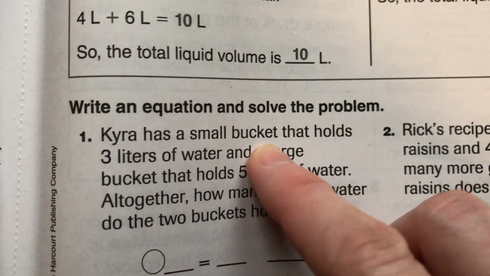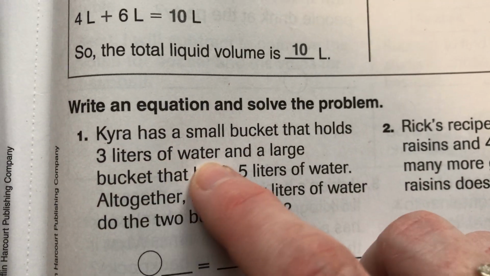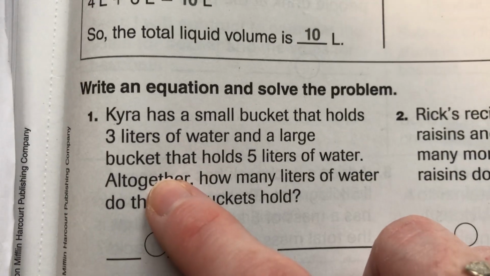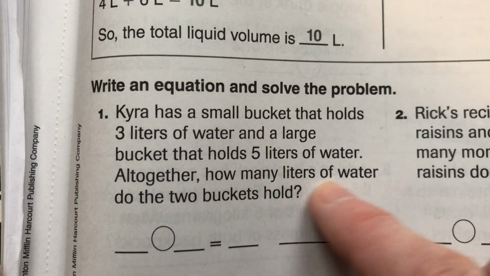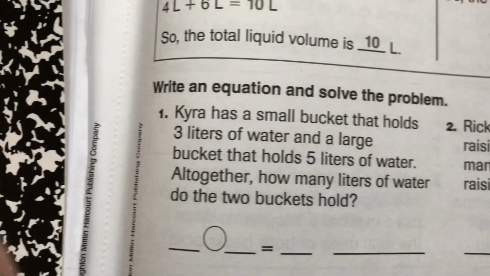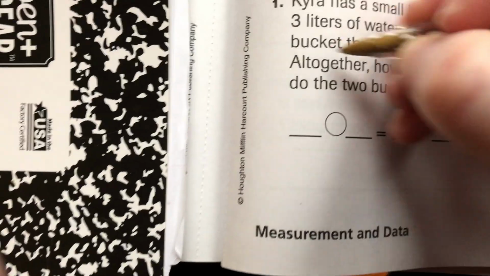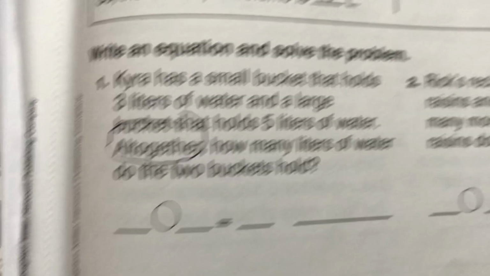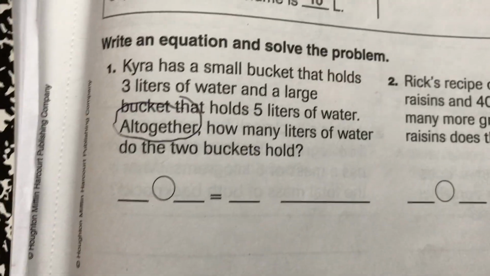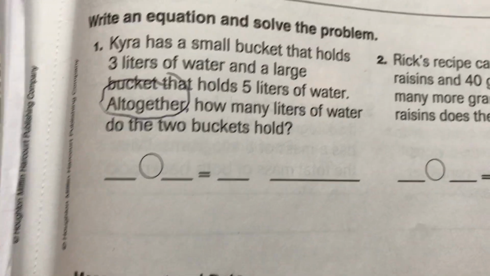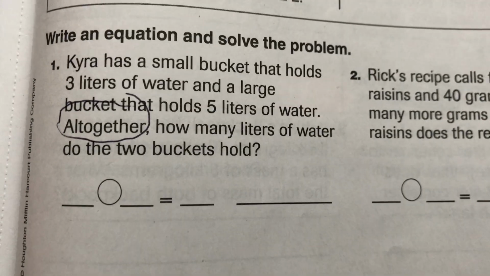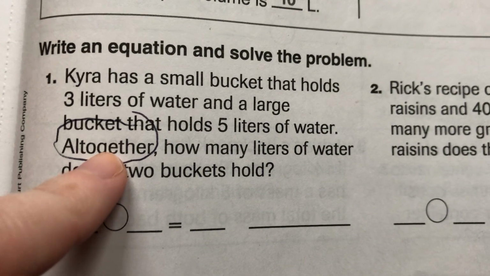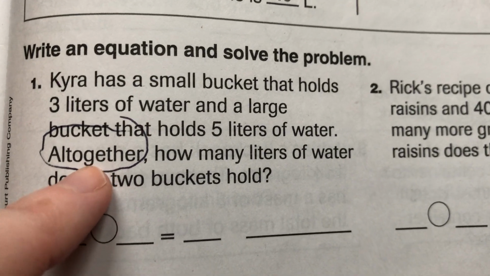Kira has a small bucket that holds 3 liters of water and a large bucket that holds 5 liters of water. All together, how many liters of water do the 2 buckets hold? So we're thinking about this word here, all together. Okay? And if everybody in your house is all together in the room, you have more people in there than if it's just you in there by yourself. So all together is a key word for addition.